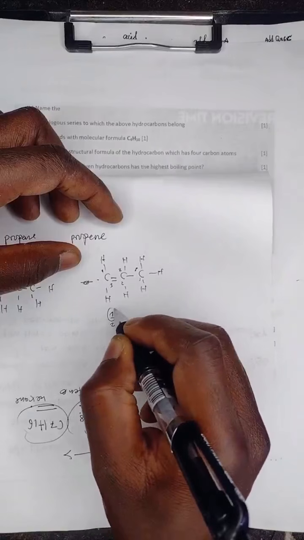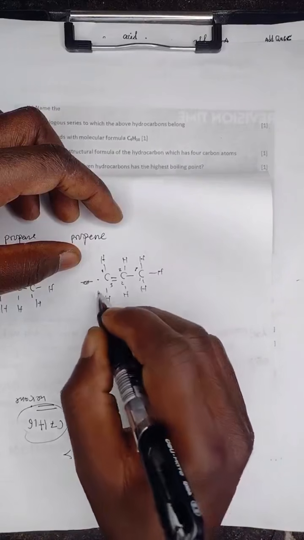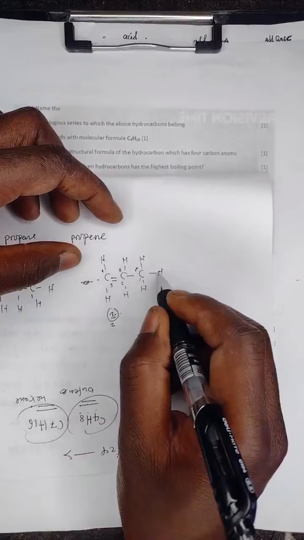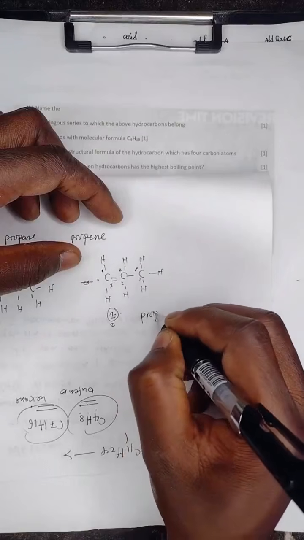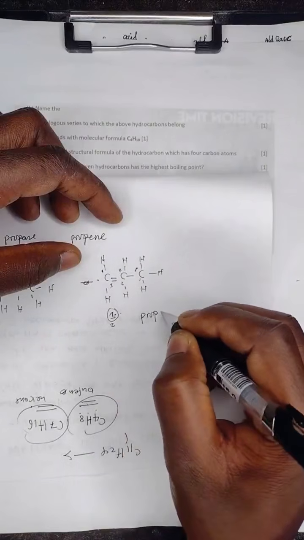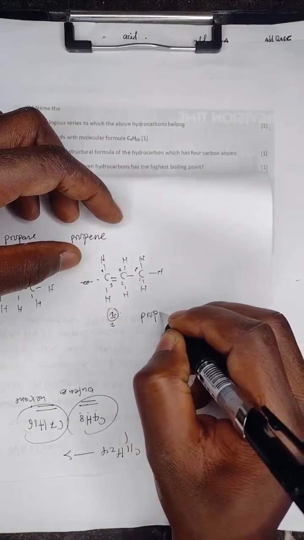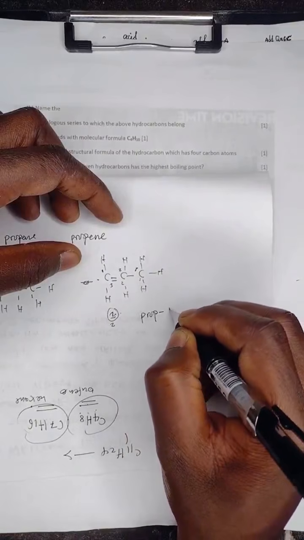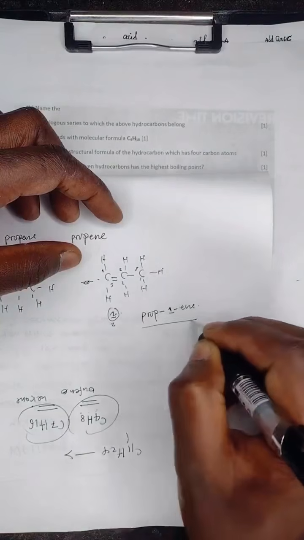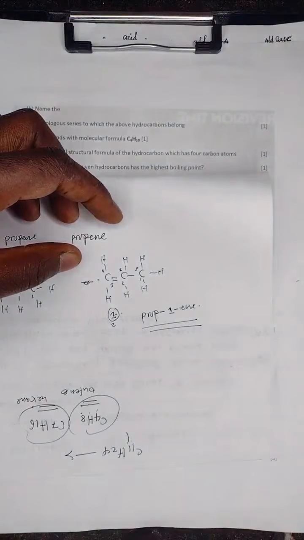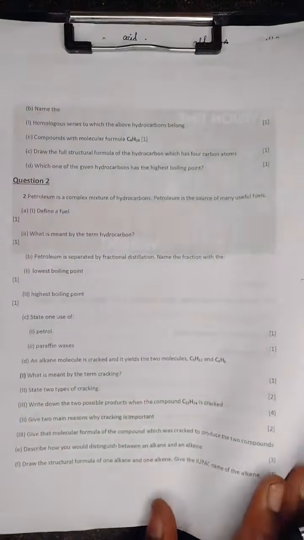We want the one with the lower number, so we are going to count from this side. So what is the name? The name is prop-1-ene, the double bond is at 1. So this is the IUPAC name. That is how you name it systematically. Okay, let us look at the next question.